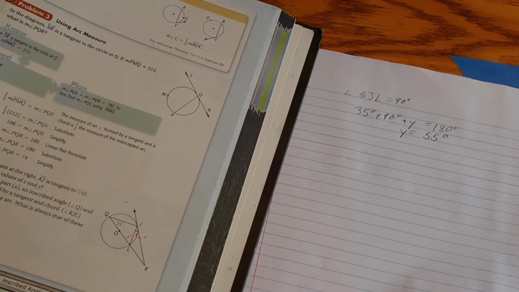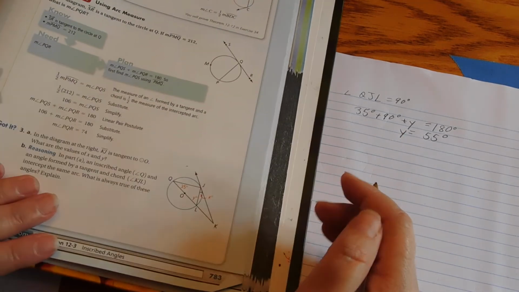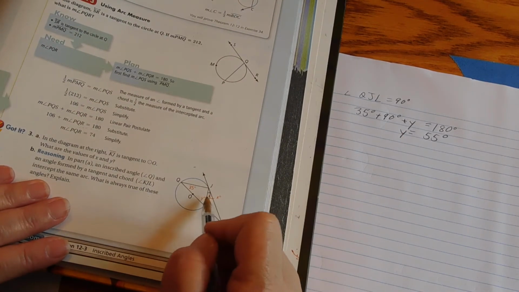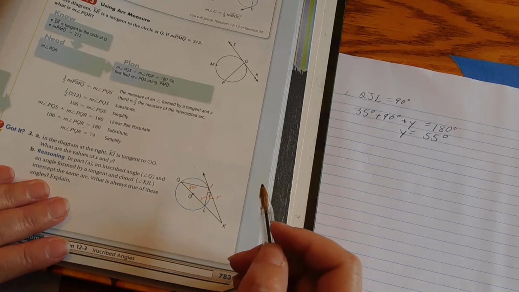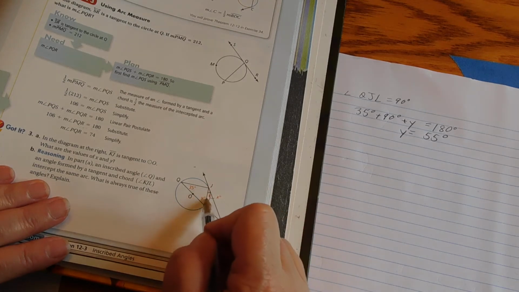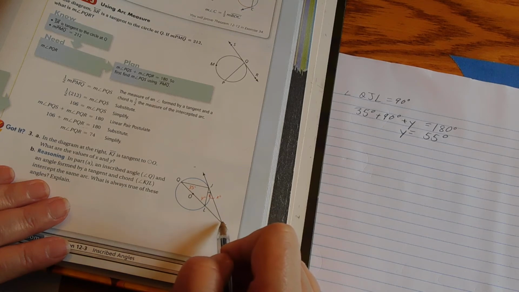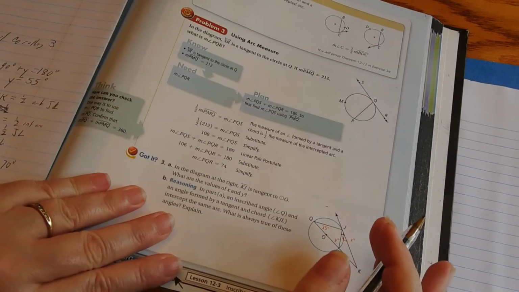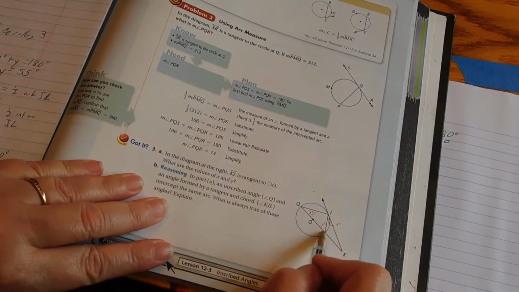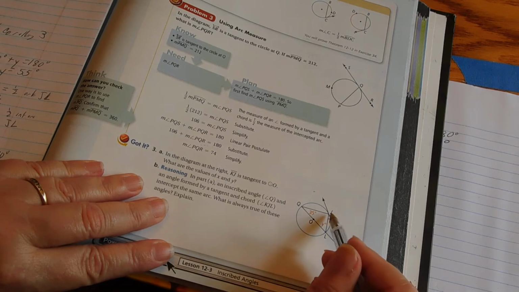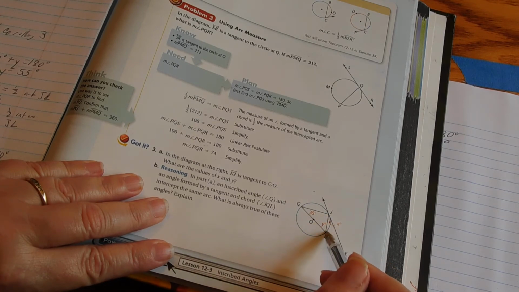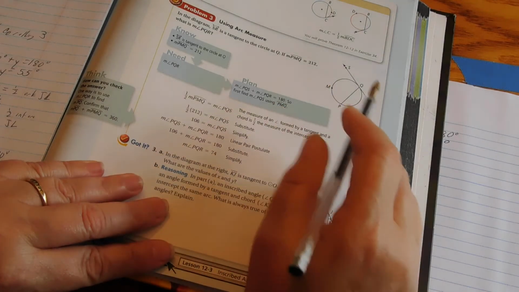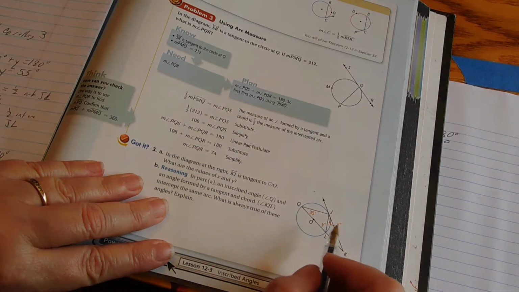And now we're going to find X. So X is a little bit trickier. So first of all, we know that this angle is half the intercepted arc. So here's the chord and here's the tangent line. So if we can get the amount of that, then we can use our formula that we got for a tangent and a chord.